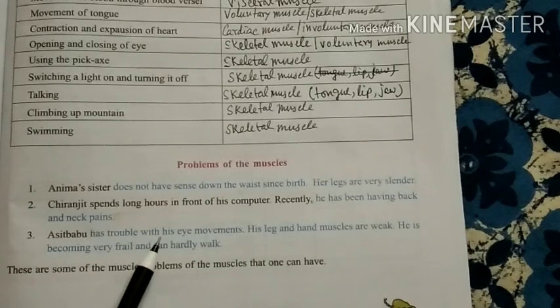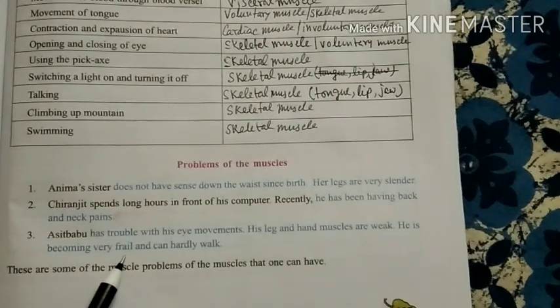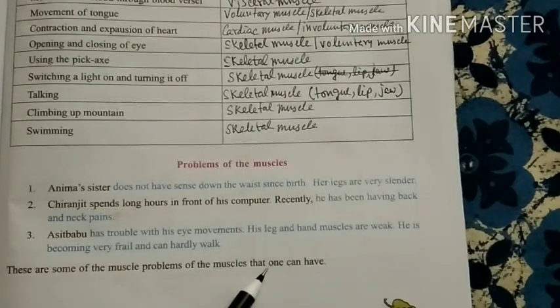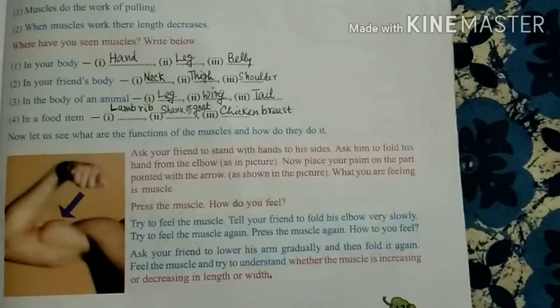Ashit Babu has trouble with his eye movements. His leg and hand muscles are weak. He is becoming very frail and can hardly walk. This is also a muscle problem. So these are some of the muscle problems that one can have. So this is all about muscles.